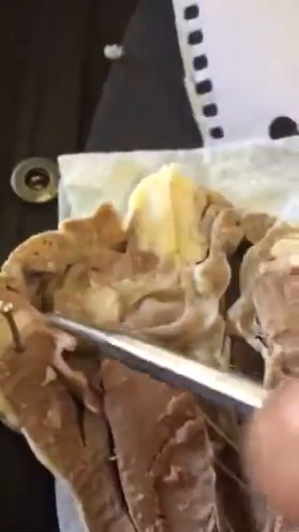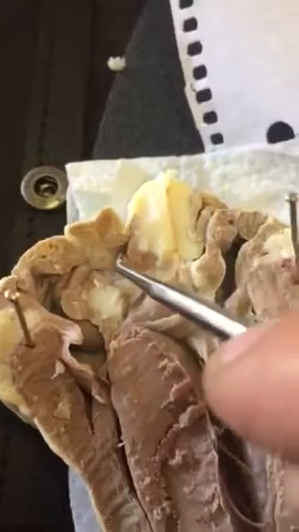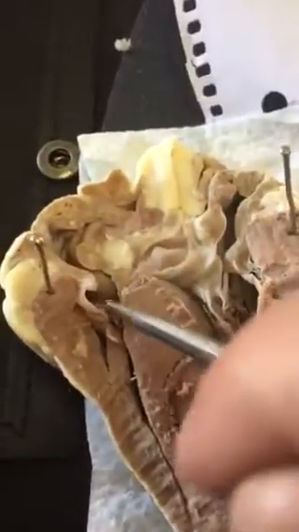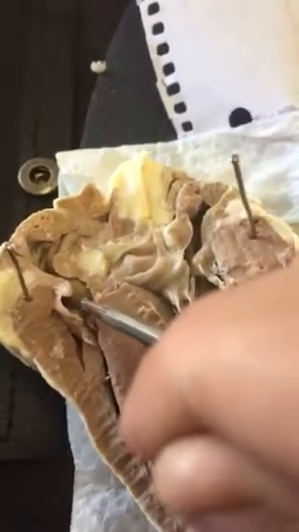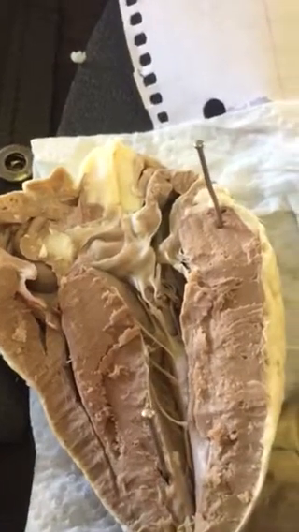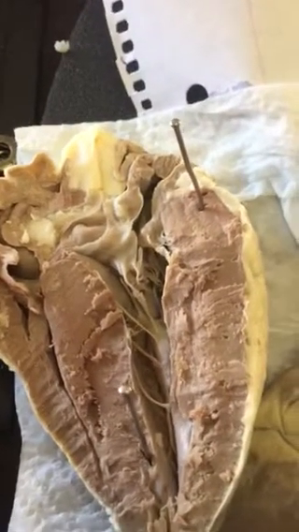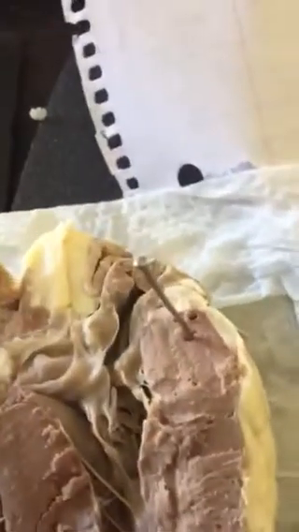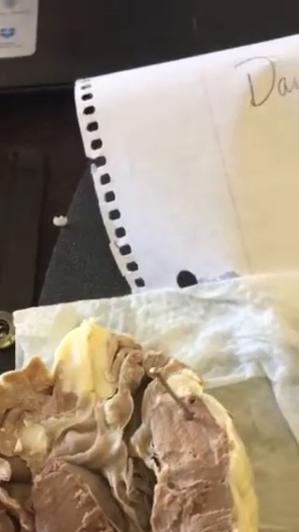Superior vena cava, this would be a better shot. Coming through here and here. Superior, inferior. Coronary sinus. What other blood in these three vessels going to which heart chamber? The coronary sinus collects blood draining from the myocardium.